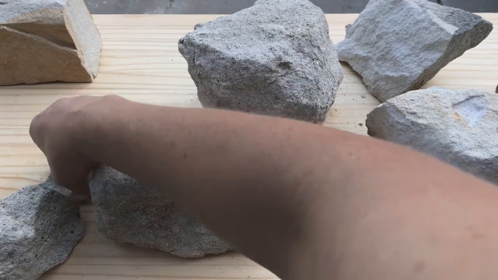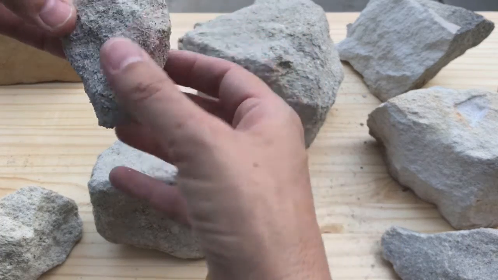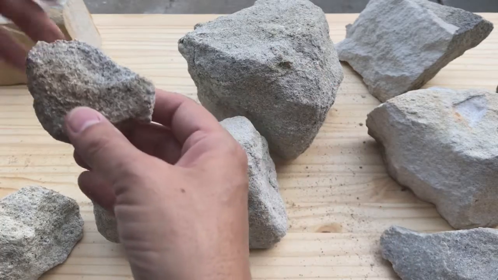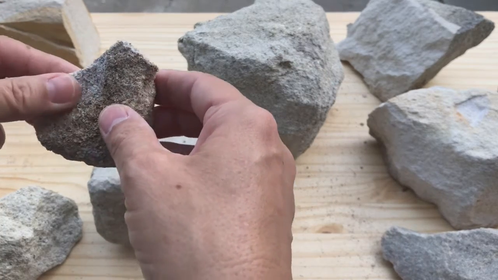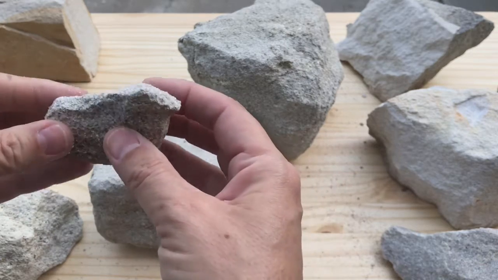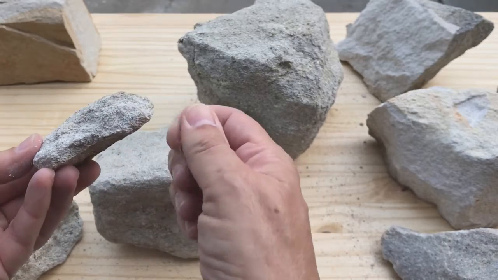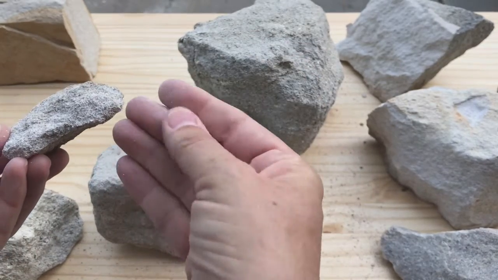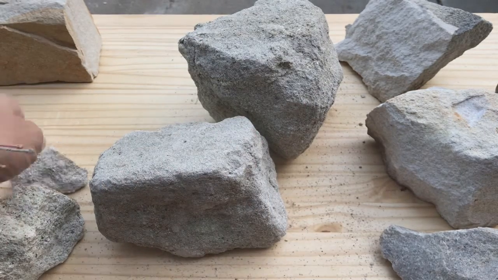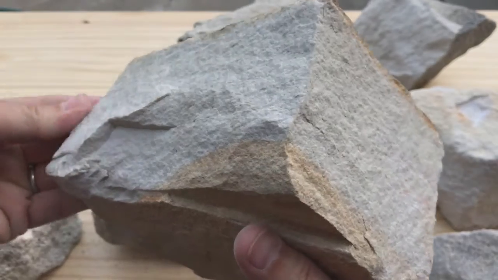These ones here are mostly white in color. There are some other grains, this one more so than these two. Notice they're not very well cemented, so we often describe sedimentary rocks by how well they're cemented. This one is not very well cemented. I can literally break it into its original sediment, just the sand grains. This one here I cannot do that to, so this is well cemented.